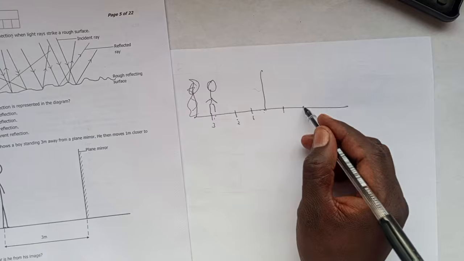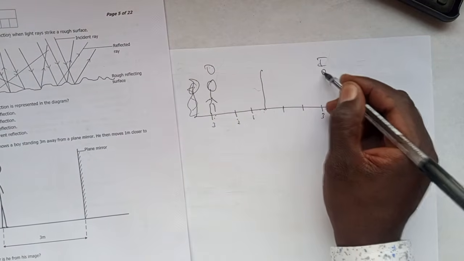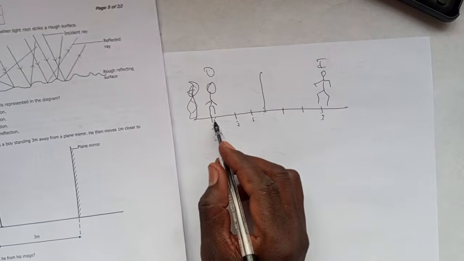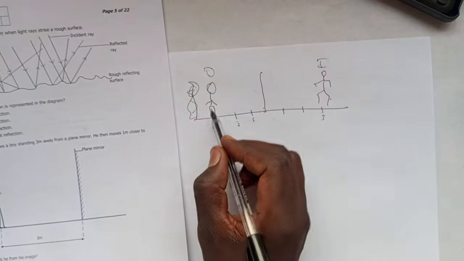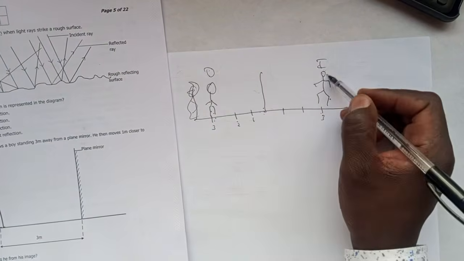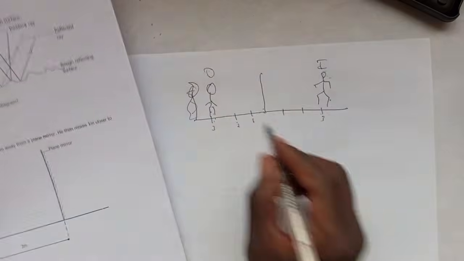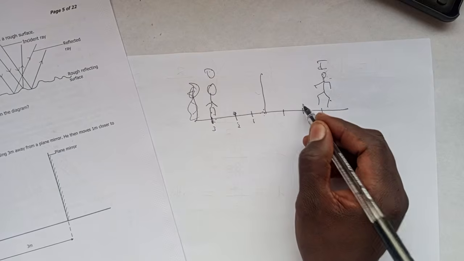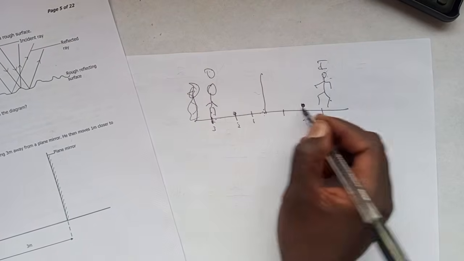And we must know that even the image is 3 meters away. This is the object, the image is here, and the boy is standing 3 meters away from the mirror. Meaning the distance from the boy to the image behind the mirror is basically 6 meters. He then moves 1 meter closer to the mirror, meaning he moves from 3 meters to 2 meters away from the mirror. The image will also move to this point at 2 meters away from the mirror.